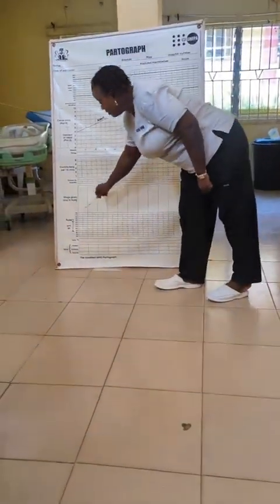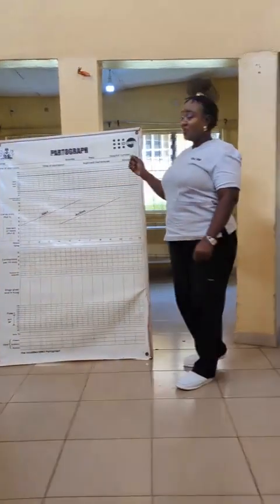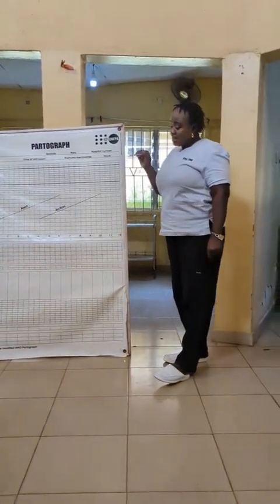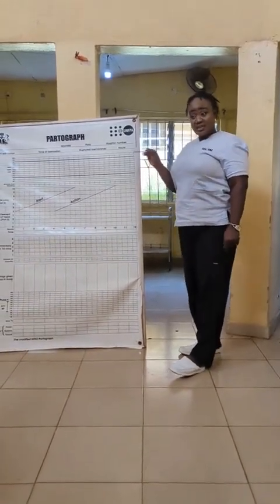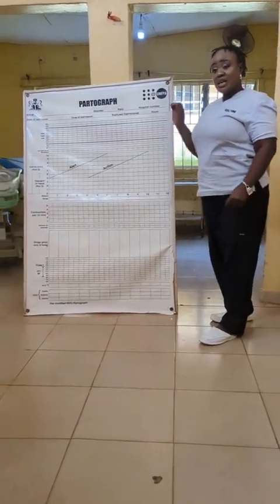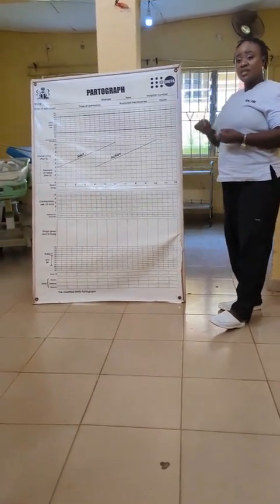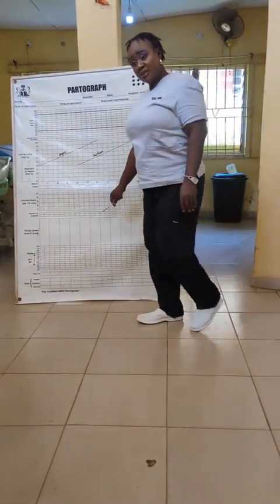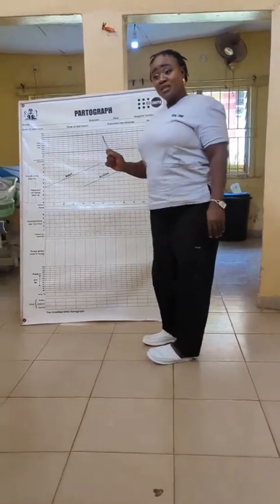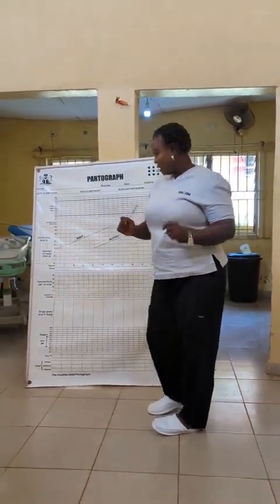So after that, the vital signs. We don't joke with vital signs of any patient, because as the name implies, vital signs means it is vital, isn't it? So we check the temperature, the pulse rate, the respiration, and the blood pressure. All must be well documented, because anything that is not documented simply means you have not done it.